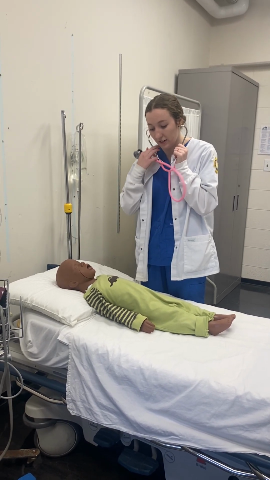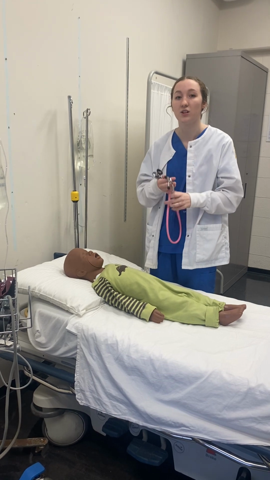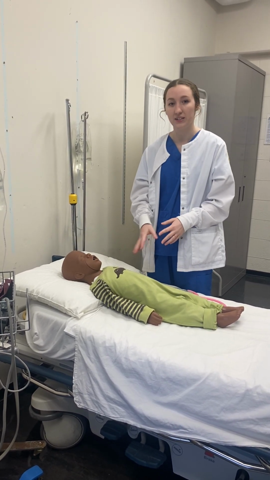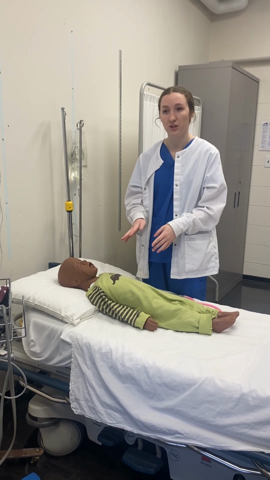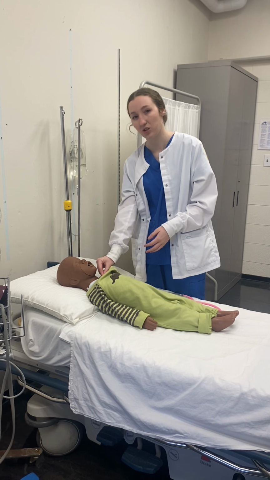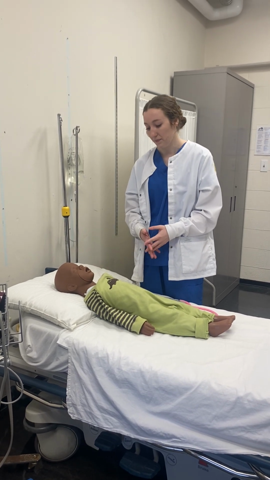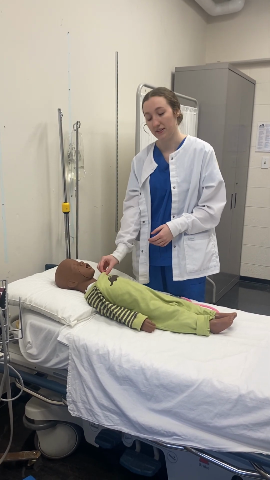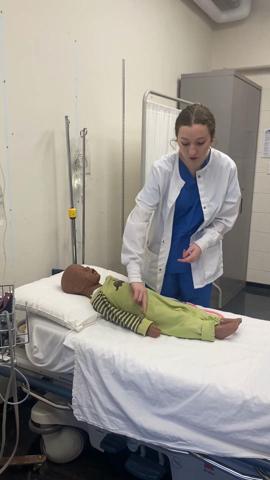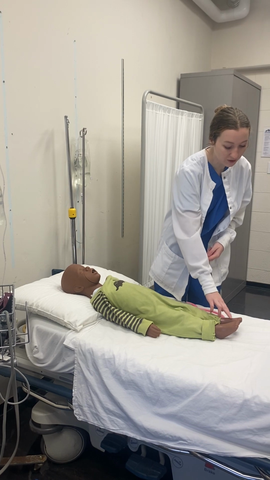And I'm also looking at their chest circumference, making sure that they don't have any abnormalities. I would look at their chest, make sure there's no rashes, bruises, or lesions. I would also go ahead and assess the skin turgor on their chest. And I'm going to check all their pulses. So I'm going to check both of the carotid pulses, both radial pulses, and both pedal pulses.